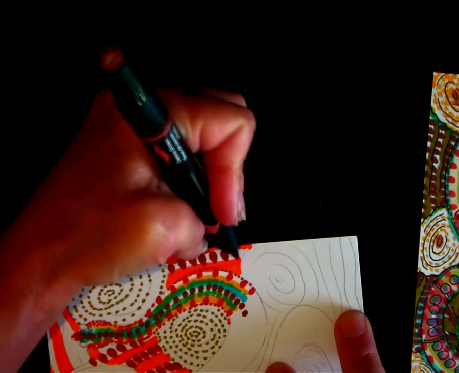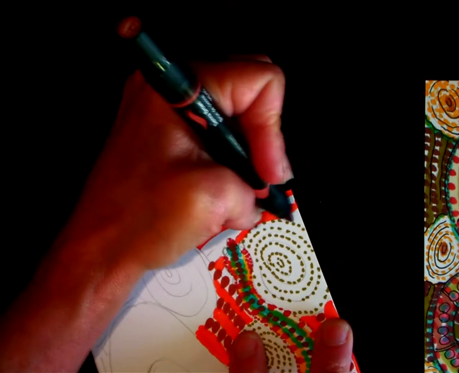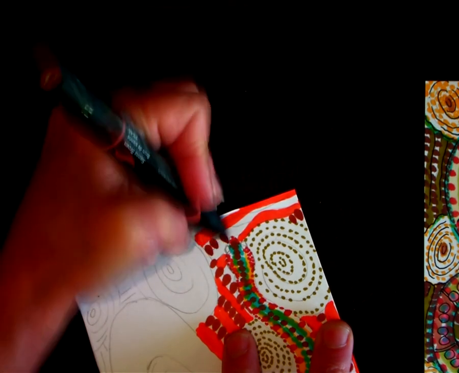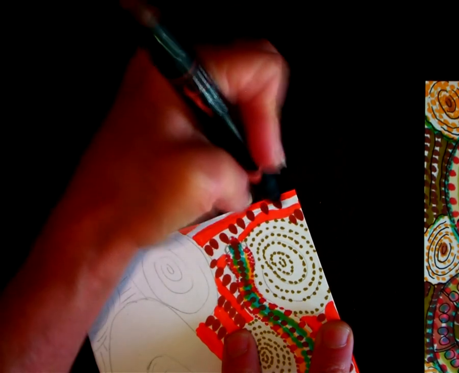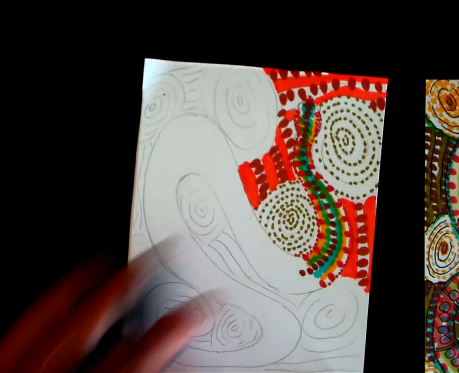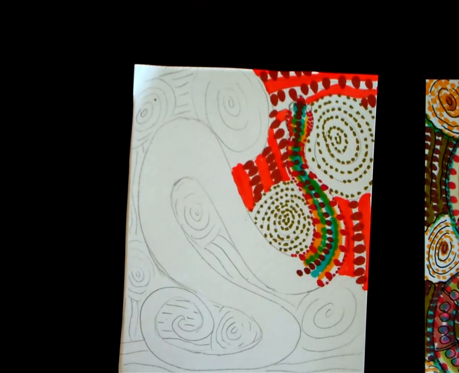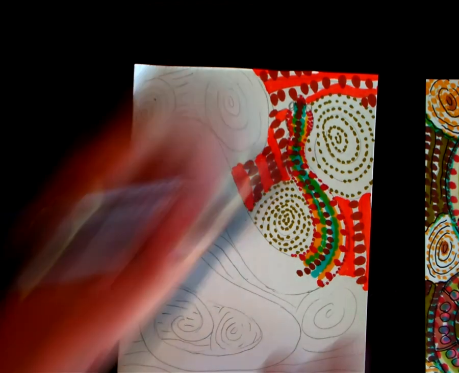It's just a repetitive process. And so honestly, as I am continuing, if I was working this whole picture, I would do the same colors all the way across. And lastly, I think I'm going to put a shade of yellow into this.